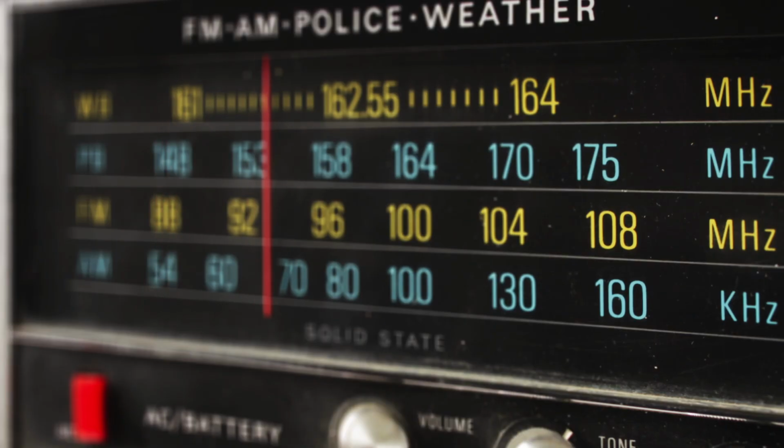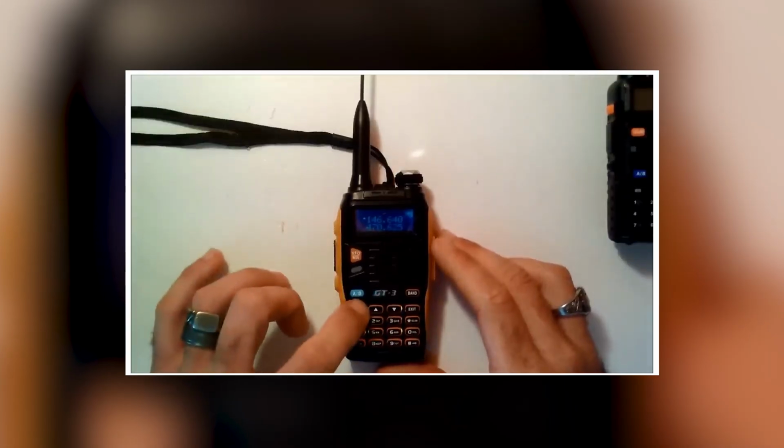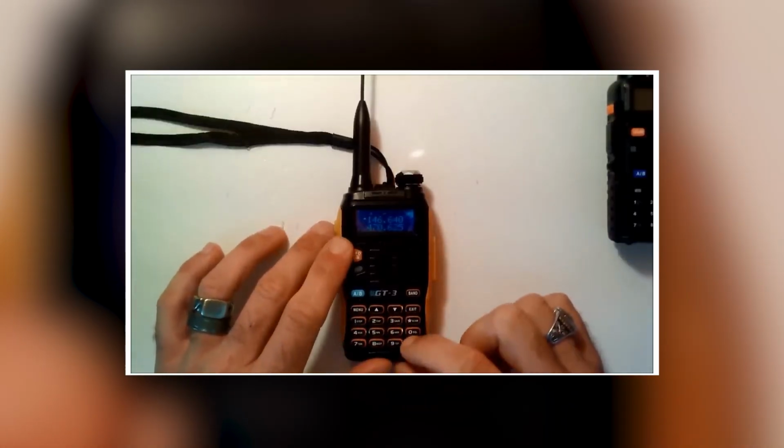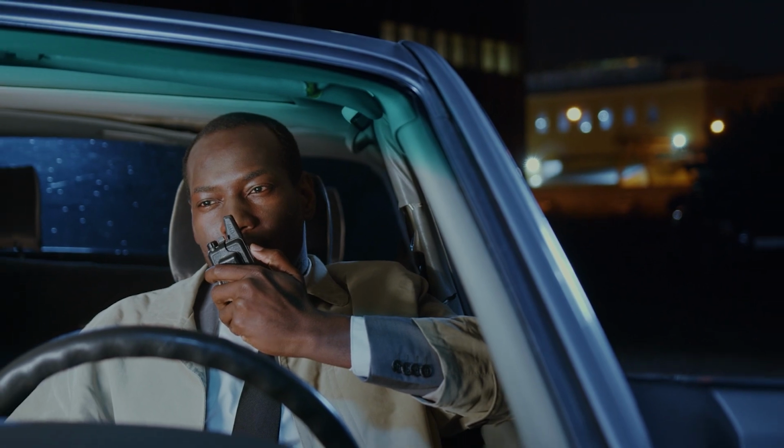In this video, I'm going to talk about how to use a Baofeng UV-5R as a police, fire, or any kind of emergency scanner. So without further ado, let's get right into it. We're going dark.